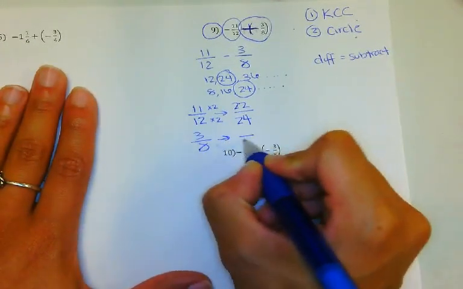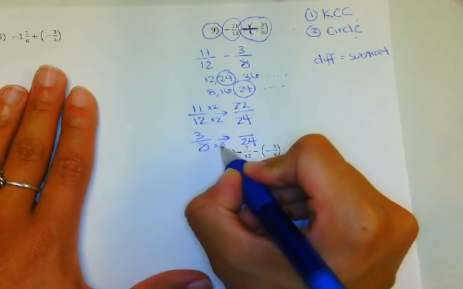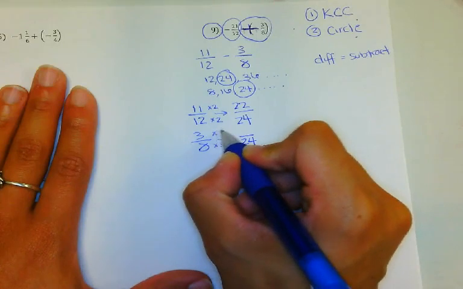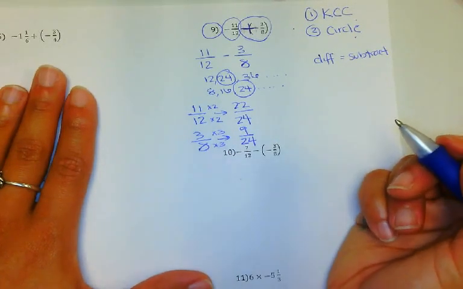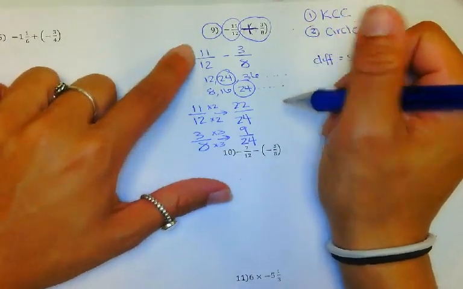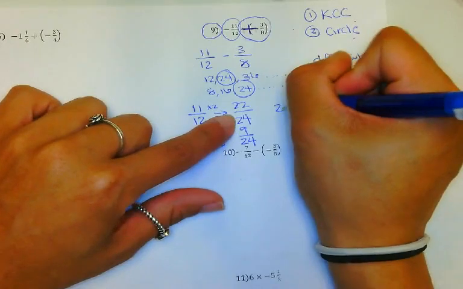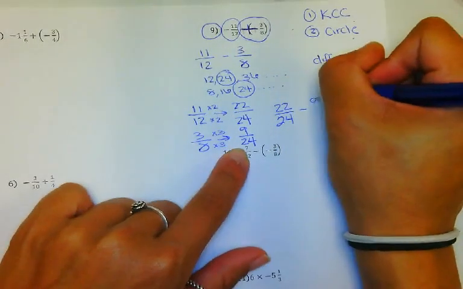Again, I want that to be 24 on the bottom. To go from 8 to 24, I multiply by 3. Whatever you do on the bottom, you do on the top. So I get 9. Now I can subtract, okay? So I had that 11 over 22. So we got 22 over 24 minus the 3 over 8, which we said was equal to 9 over 24.